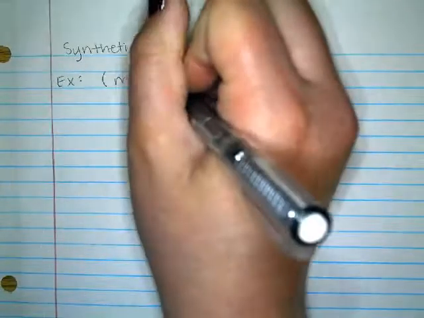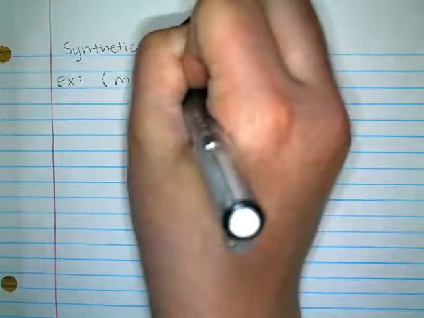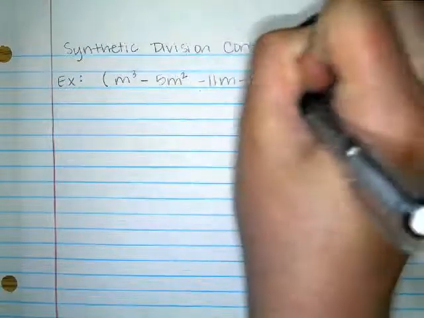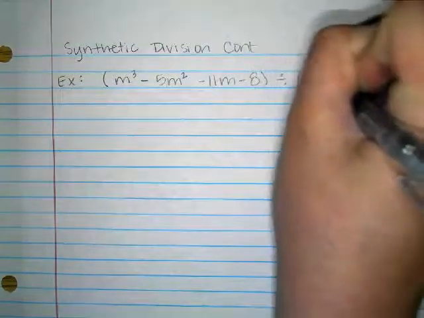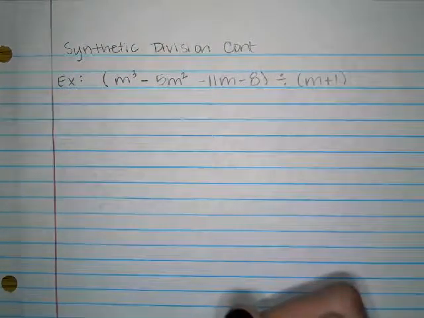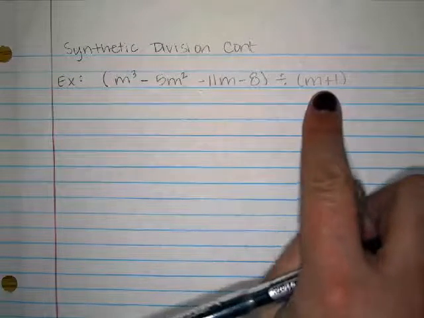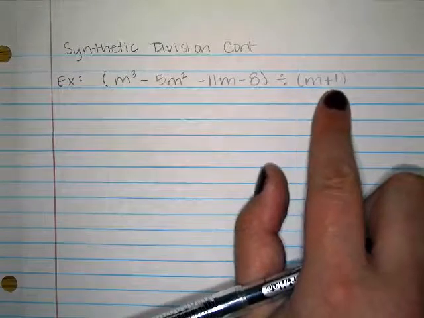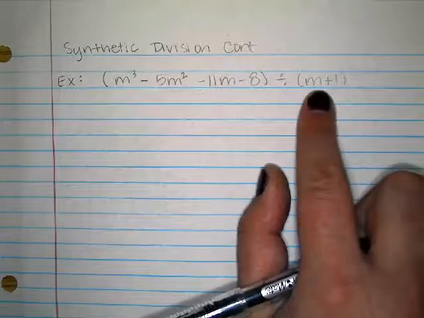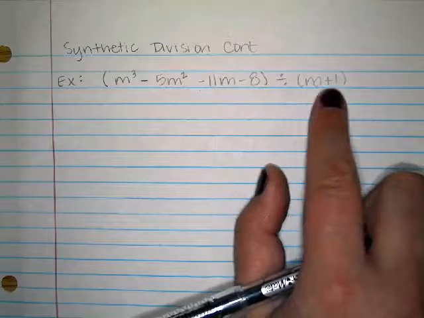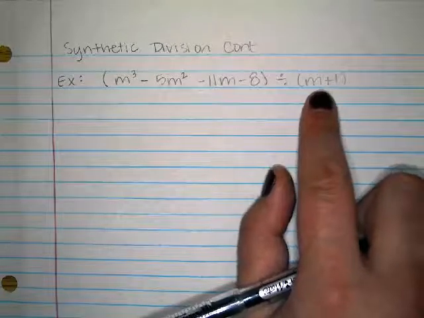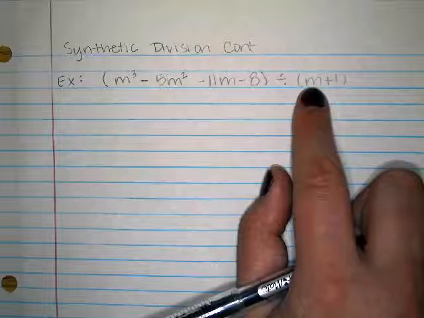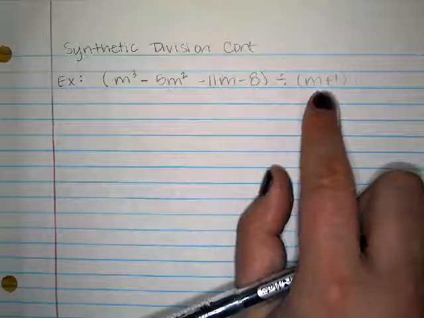So we're going to do m to the third minus 5m squared minus 11m minus 8, divided by m plus 1. Synthetic division only works if you are dividing by something like this. So this is a linear term. It's a binomial, that means it has 2 terms, and it's a linear binomial without a coefficient in front of the m term or the x term. So it's really simple.